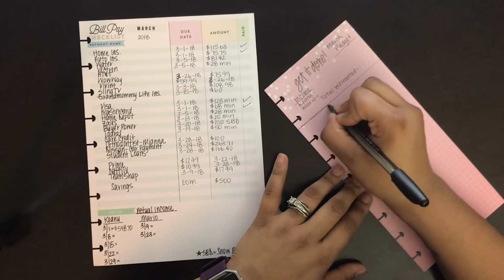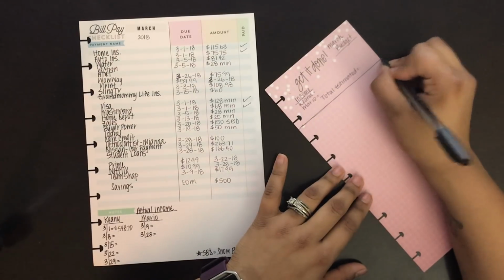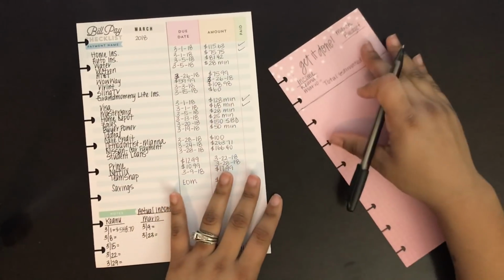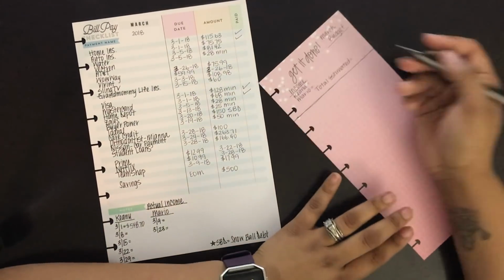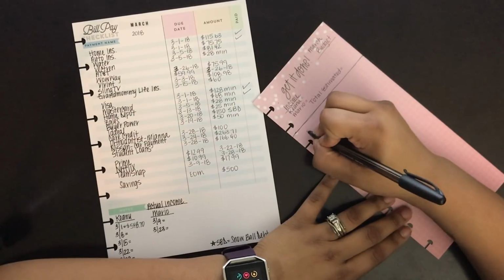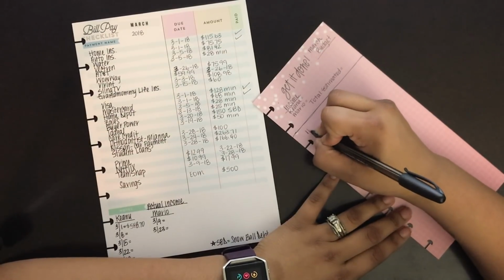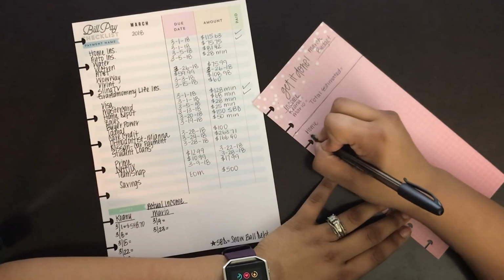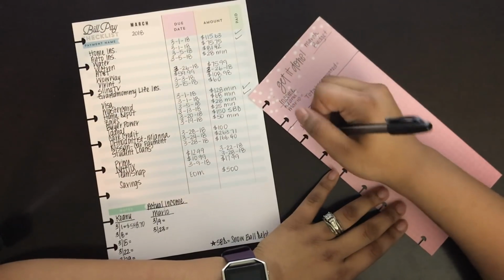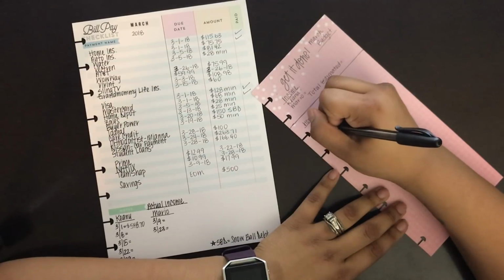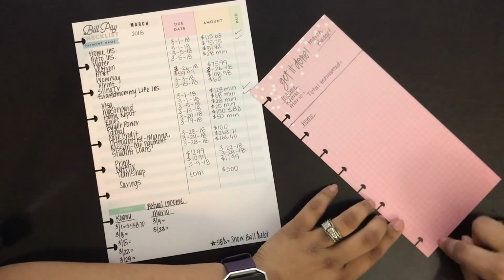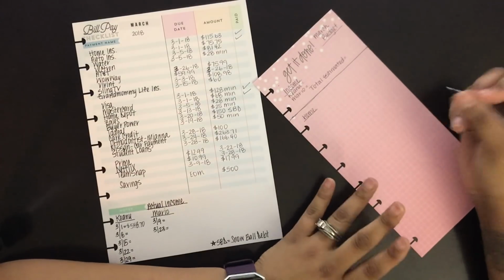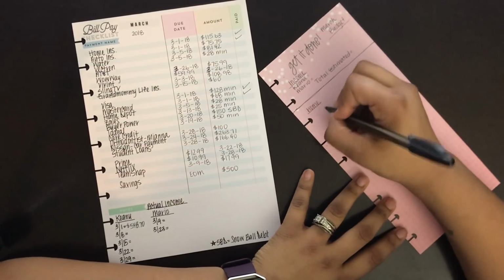And typically I will write expenses, but they're all going to be expenses. So instead of doing that, I'm just, again, going to break it down by home, debt, and flexible. And I'm going to leave a little space in the margin so that I can go in with my pencil and write in the weeks that I think I'm going to be able to pay the bills.